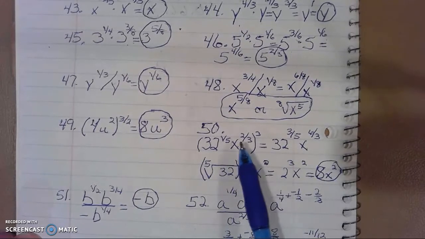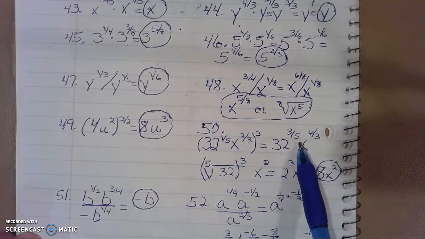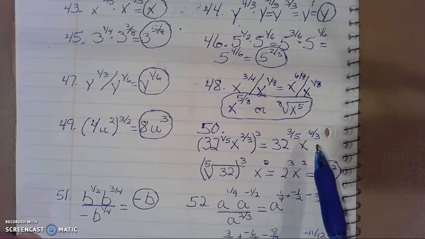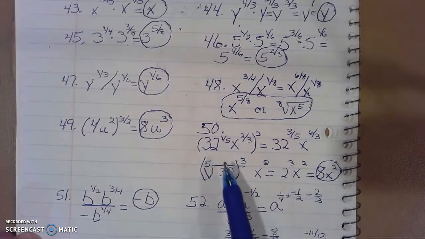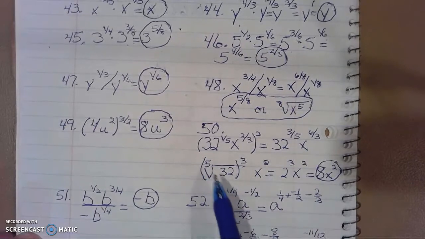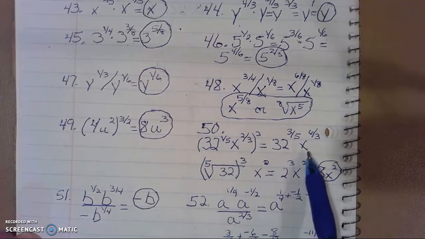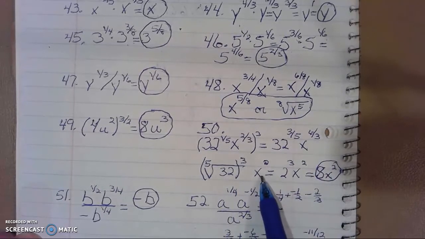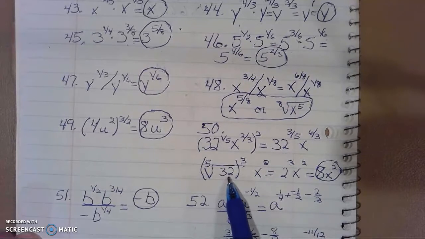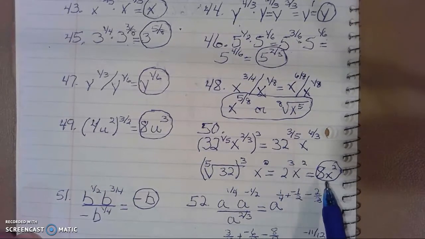That 3 is going to be times the 1/5 and times the 2/3. 3 times 1/5 is 3/5. 3 times 2/3 is 6/3. Then 32 to the 3/5 means the 5th root of 32 cubed. And then x to the 6/3 is x squared. So the 5th root of 32 is 2, and then you cube that 2, you get 8, so 8x squared.